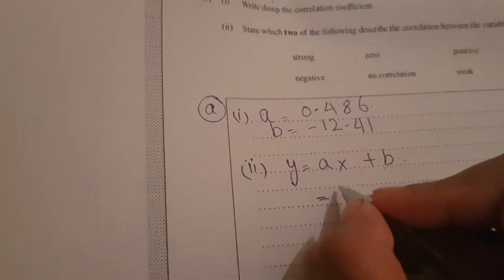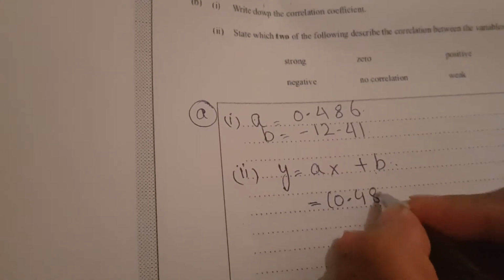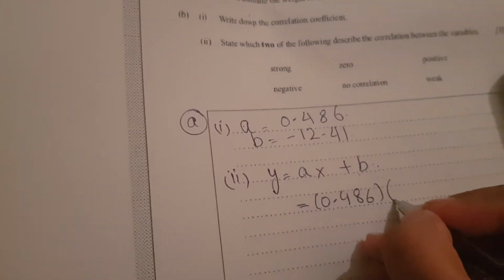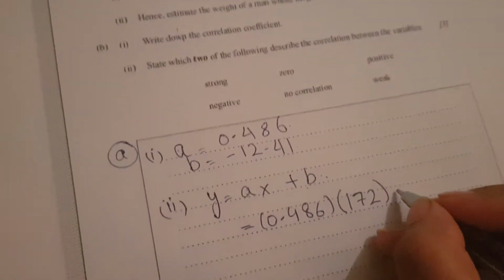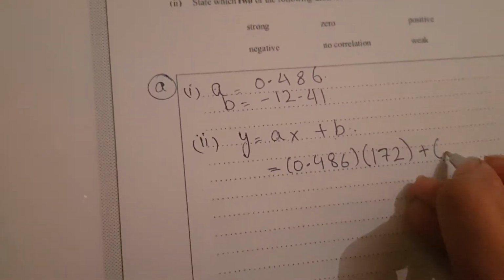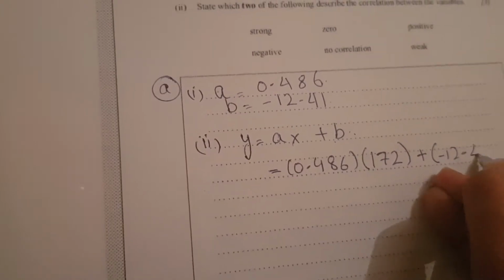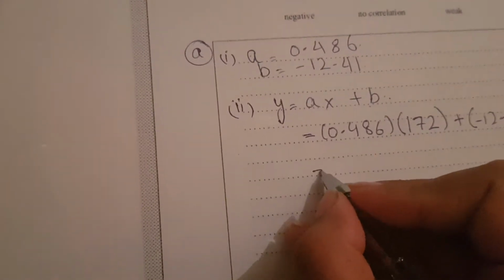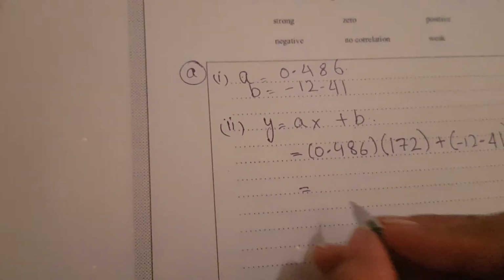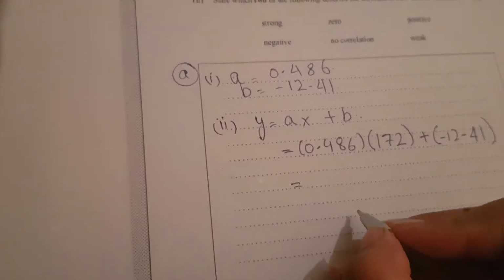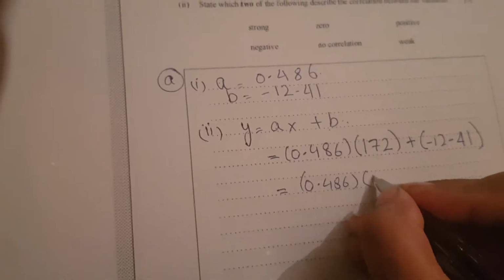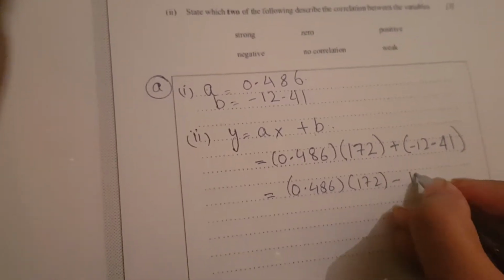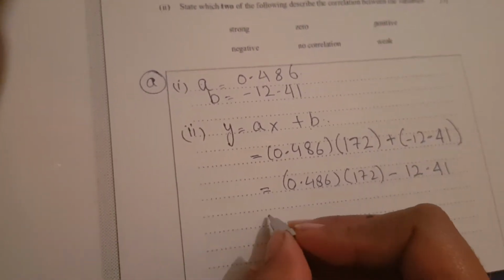So a is actually 0.486 multiplied by x, which is 172, plus b. B is minus 12.41. Or you can rewrite your equation as 0.486 multiplied by 172 minus 12.41.